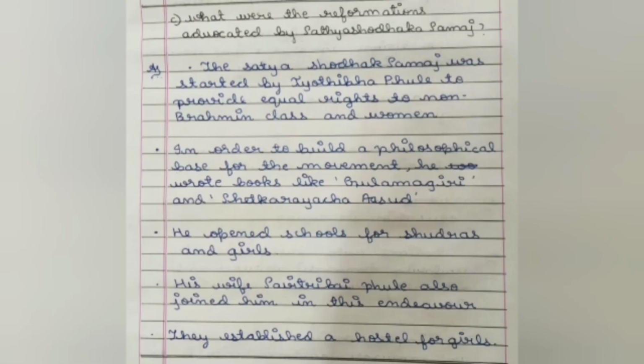Now the next question is, what were the reformations advocated by Satyashodhaka Samaj? The reformations advocated by Satyashodhaka Samaj were: first point, the Satyashodhaka Samaj was started by Jyotiba Phule to provide equal rights to the non-Brahmin class and women.